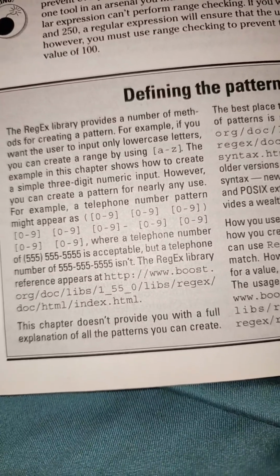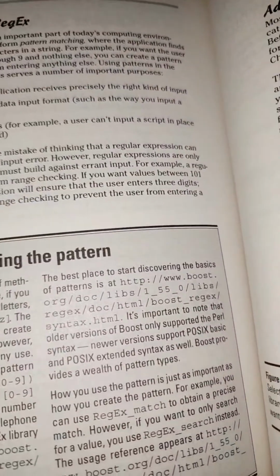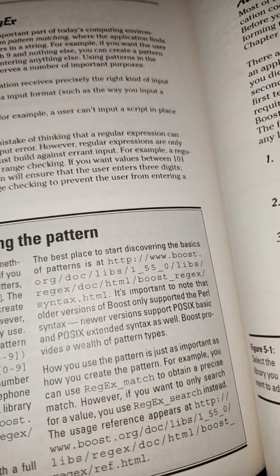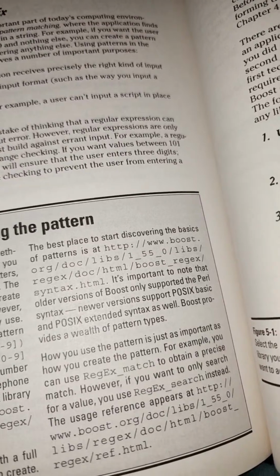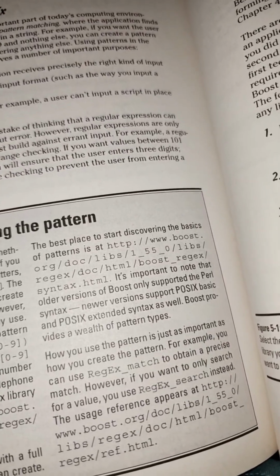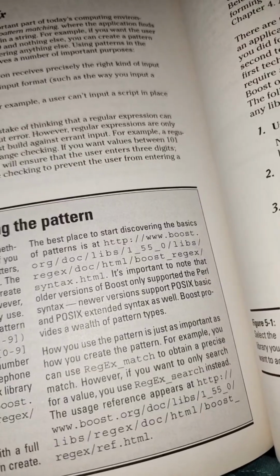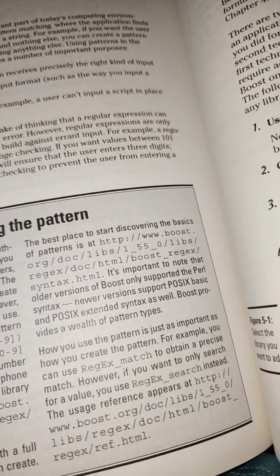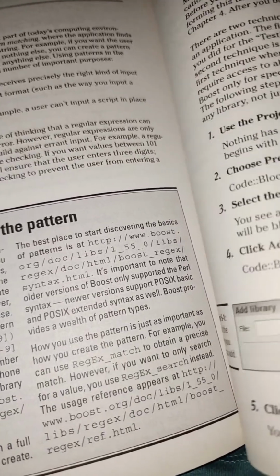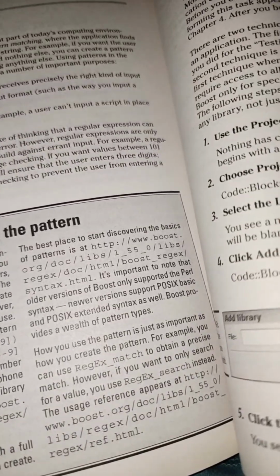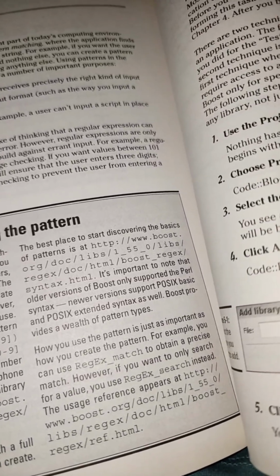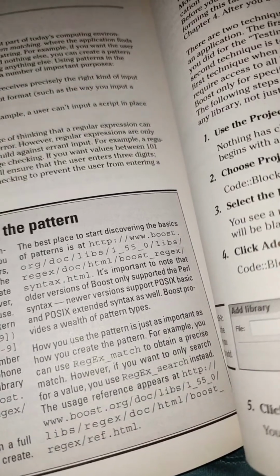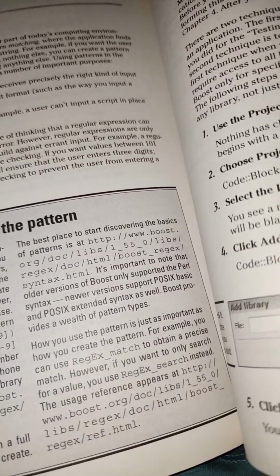This chapter doesn't provide you with a full explanation of all the patterns you can create. The best place to start discovering the basics of patterns is at the Boost regex syntax page. It's important to note that older versions of Boost only supported the Perl syntax. Newer versions support POSIX Basic and POSIX Extended syntax as well.